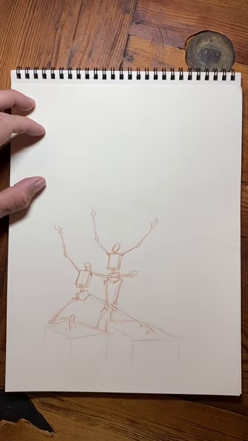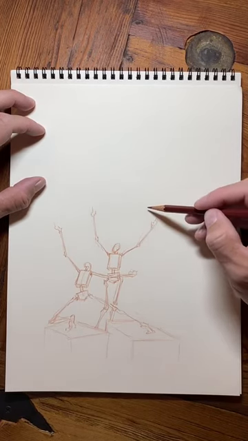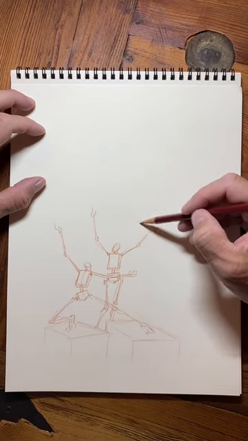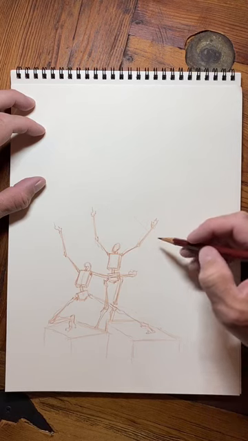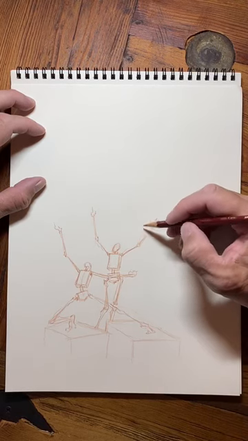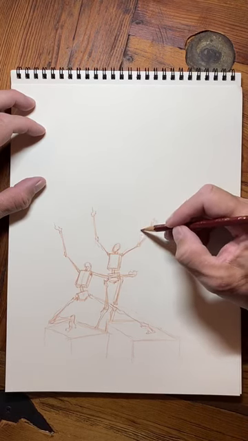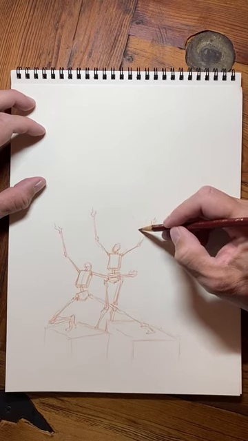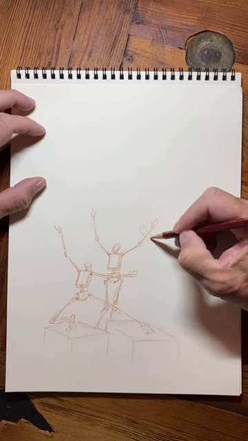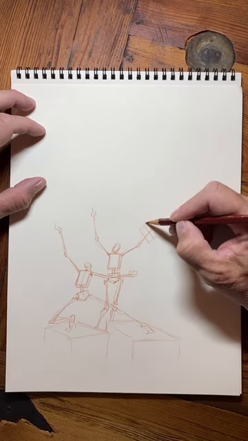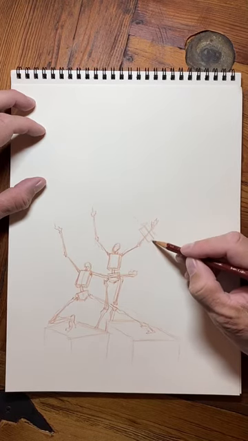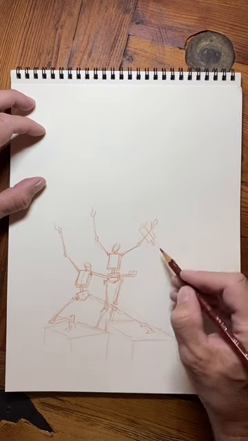Now maybe, I feel like it might be kind of fun to have something else emerging out of here. So let's kind of have it placed maybe just a little bit behind. So here we go with the rib cage, and maybe we see a little bit of the front plane, a little bit of the top plane, and then a connection here in the pelvis.